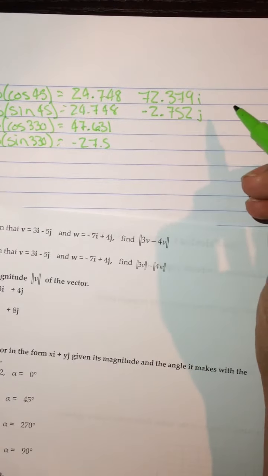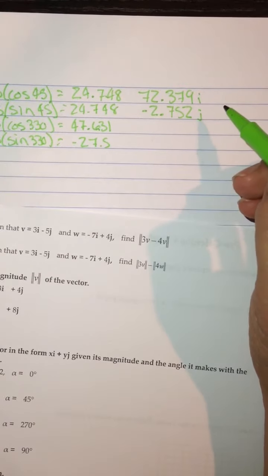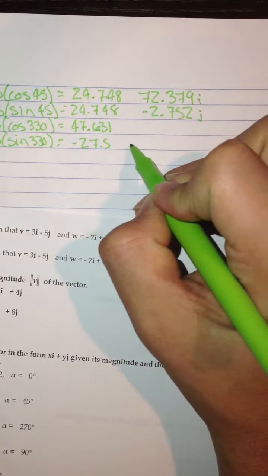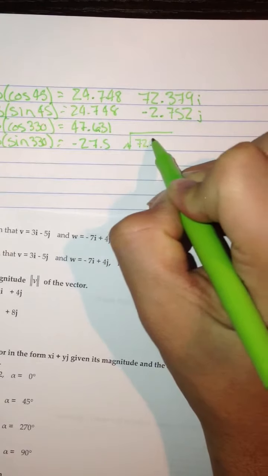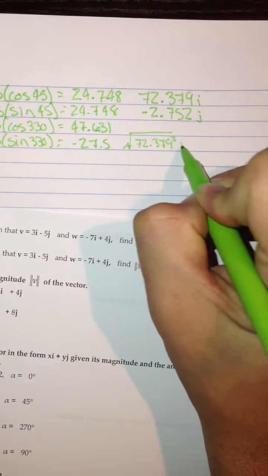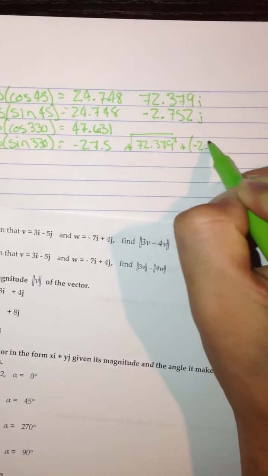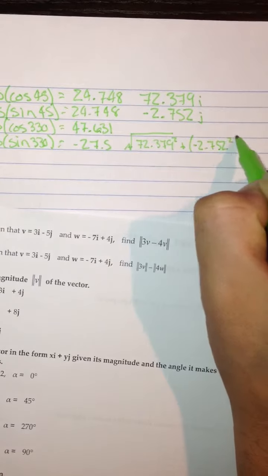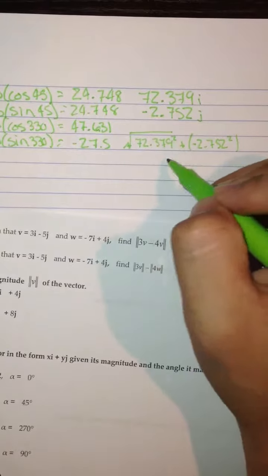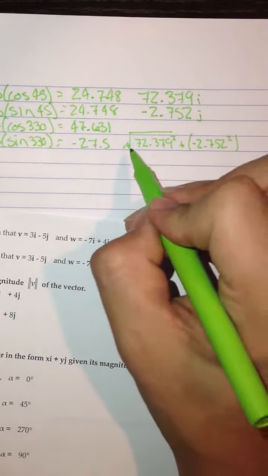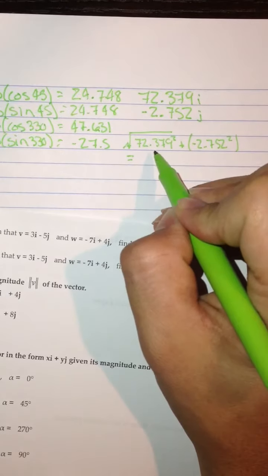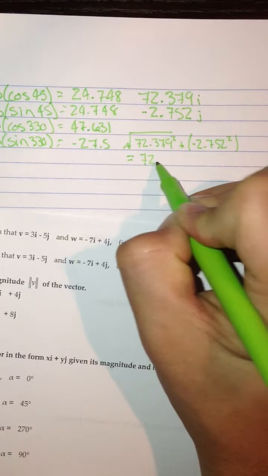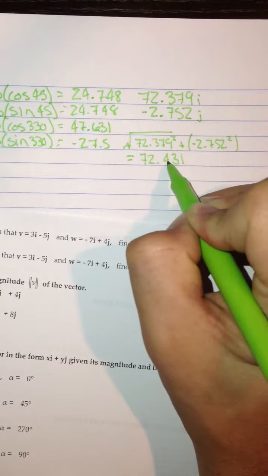So now we have to put it in a vector, we have to find the length of the vectors. So we set them under radical. So 72.379 squared plus negative 2.752 squared. The negative doesn't matter, but whatever. And that comes out to be 72.431, and that's your first answer.